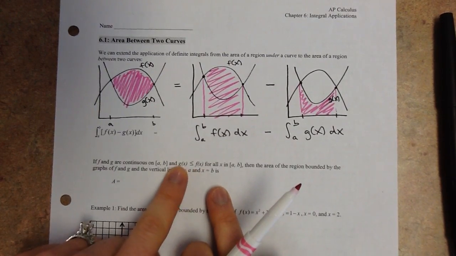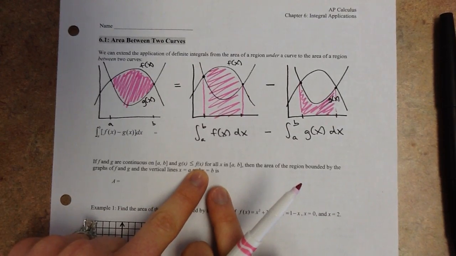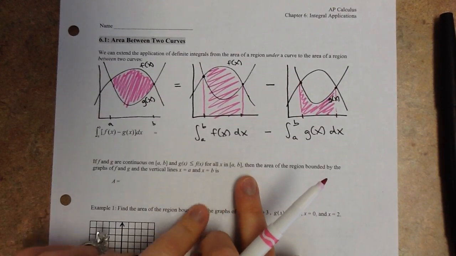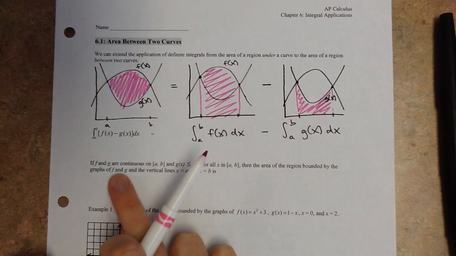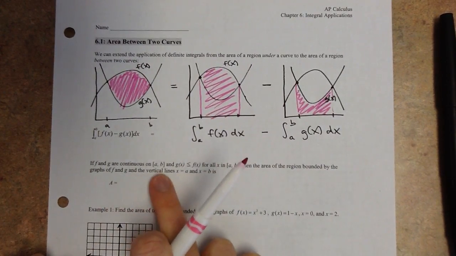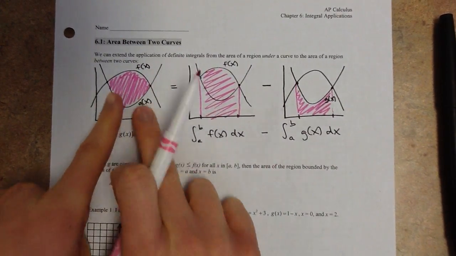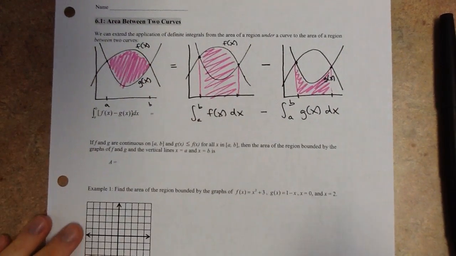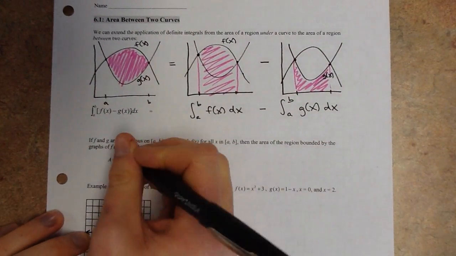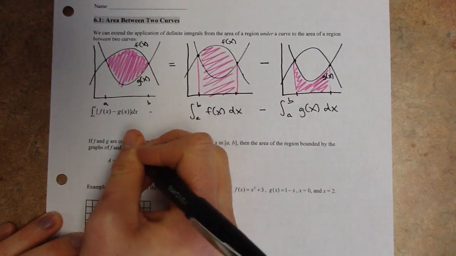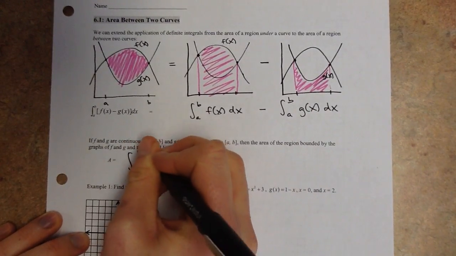But other than that, g of x has to be below f of x for all x in this interval. Then the area bounded above by f and below by g, and then the vertical lines a and b, those are your markers right here on the left and right hand side, is, so we use A for area, and it is just equal to what I wrote up above here.